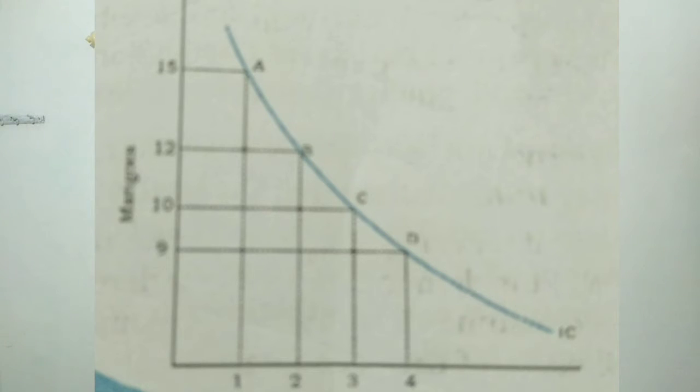In the second case, we can see when he is using 1 more unit of banana, that is from 2 units of bananas to 3 units of bananas, at that time he wants to forego 2 units of mangoes. That means consumption of mangoes decreases from 12 to 10. Like that, we can see when a consumer is using more units of bananas, he wants to forego units of mango.